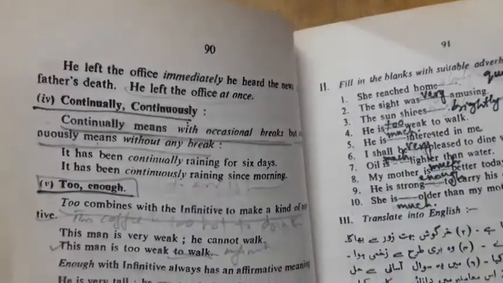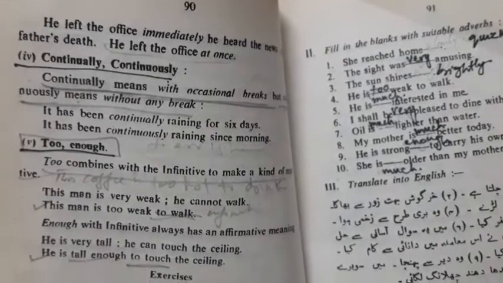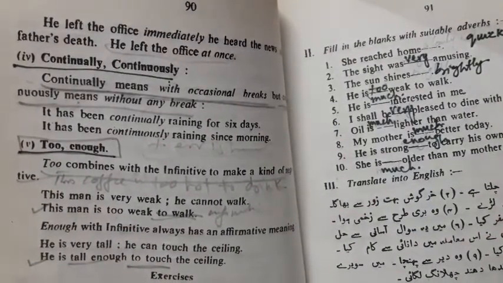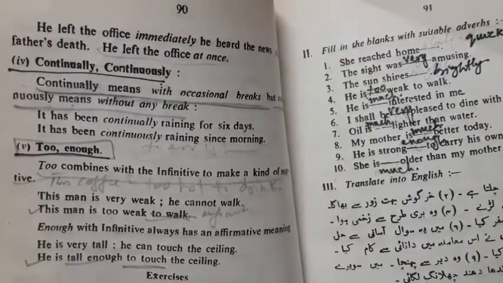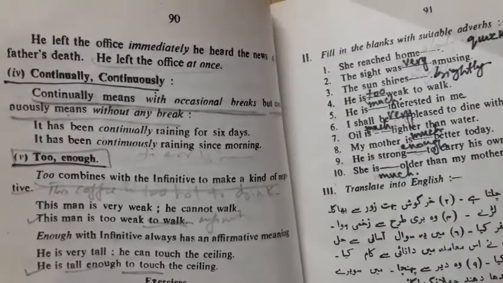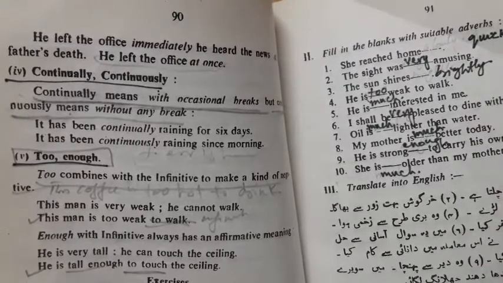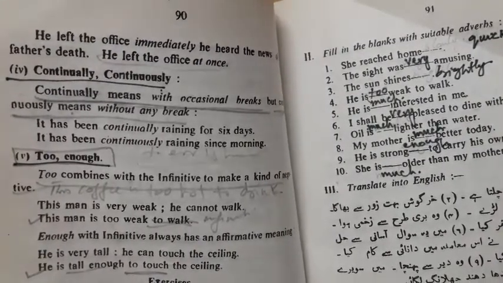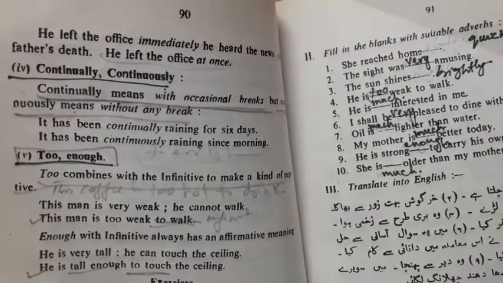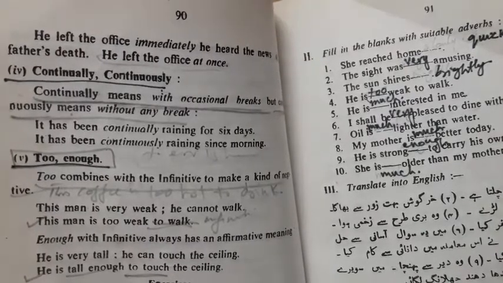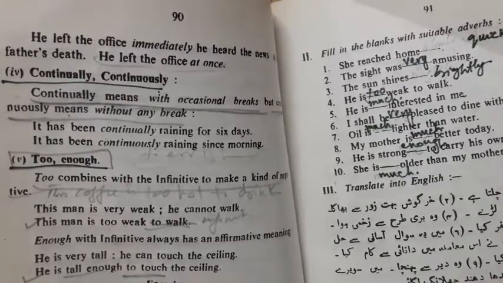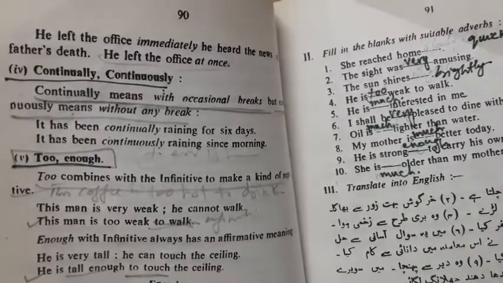Too and enough. Too combines with the infinitive. When we combine too with an infinitive, we make a kind of negative. Like, this man is very weak. He cannot walk. When we change it: this man is too weak to walk. To walk is the infinitive.